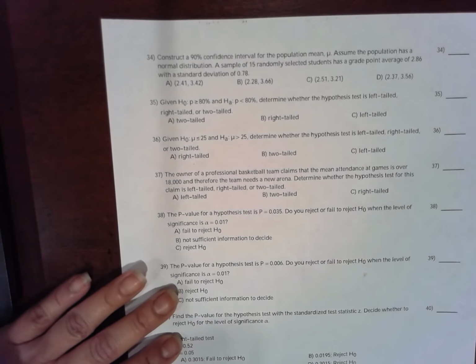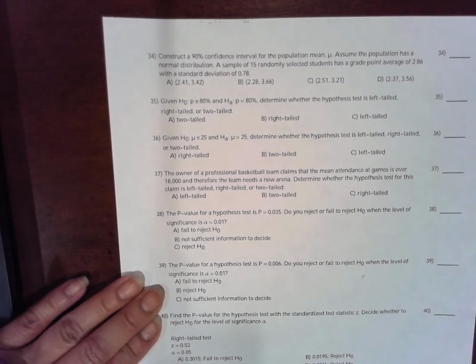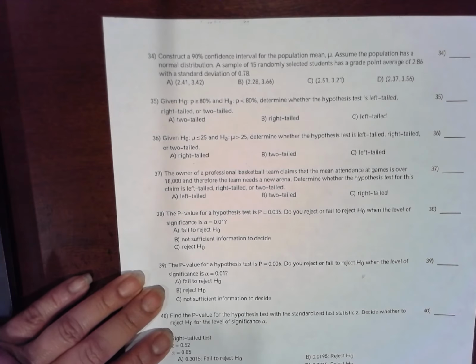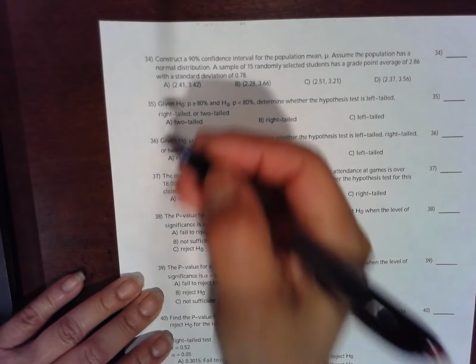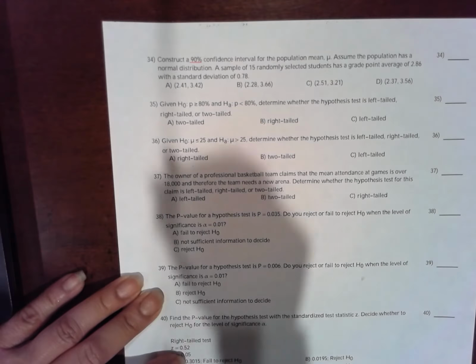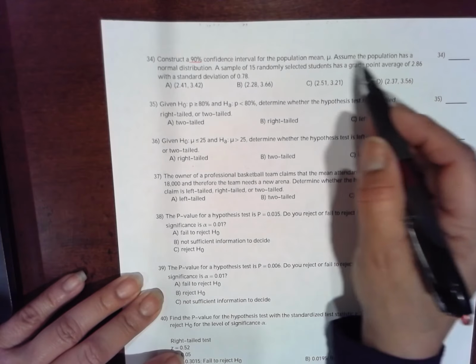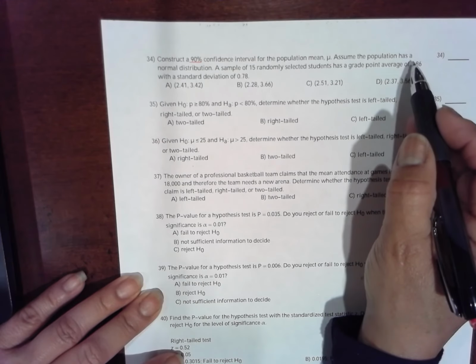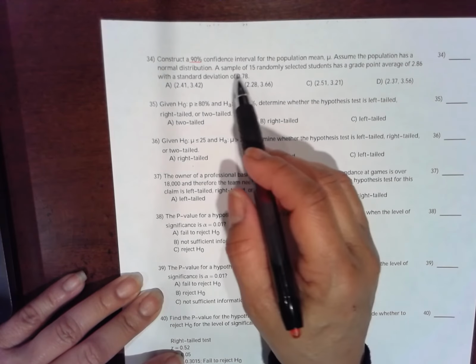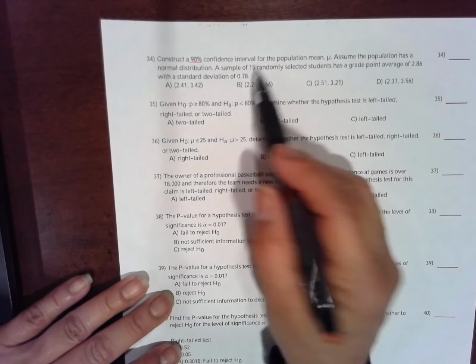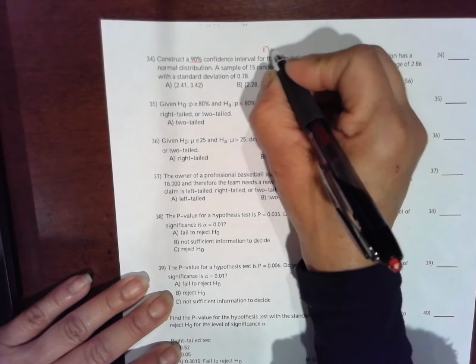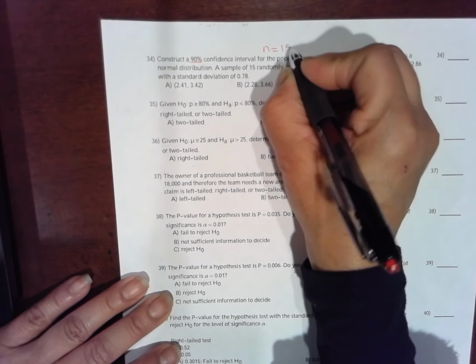Okay, now we're going to continue with a review for the final exam. Question 34. They want you to construct a 90% confidence interval for the population mean mu. Assume the population has a normal distribution. A sample of 15, so n equals 15.